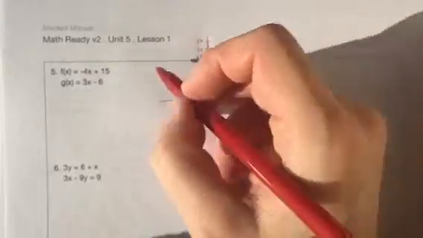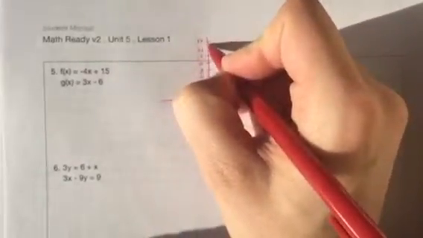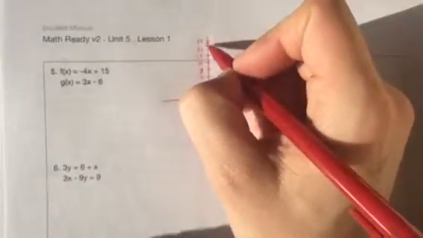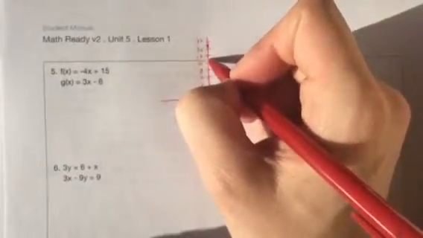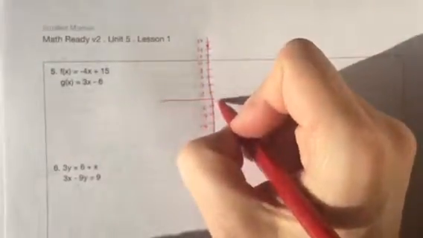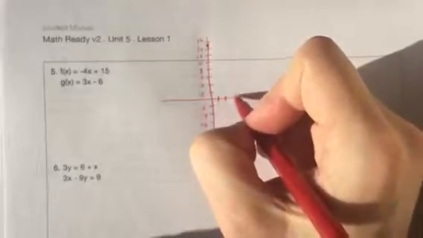So for the first one, I'm starting at 15, and I'm counting down 4. So 1, 2, 3, 4 over 1. And I should do these.